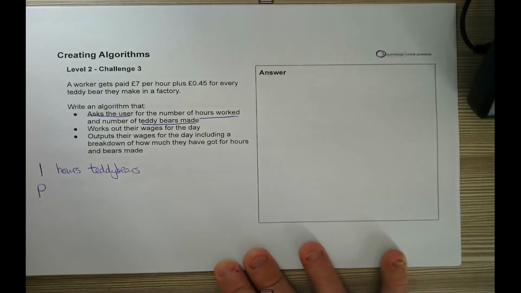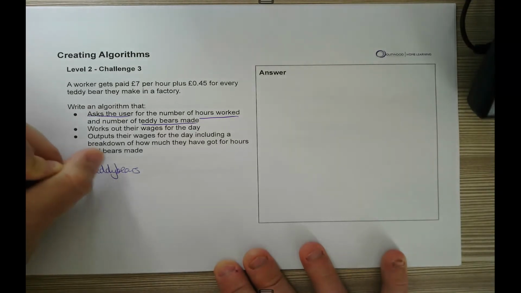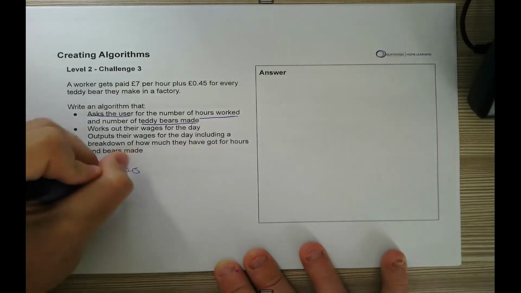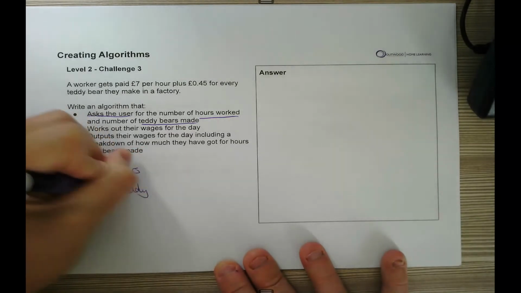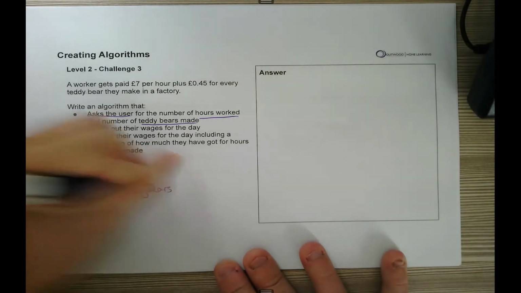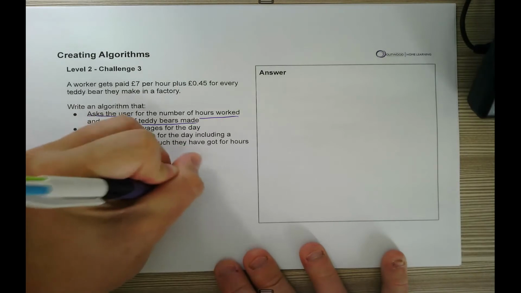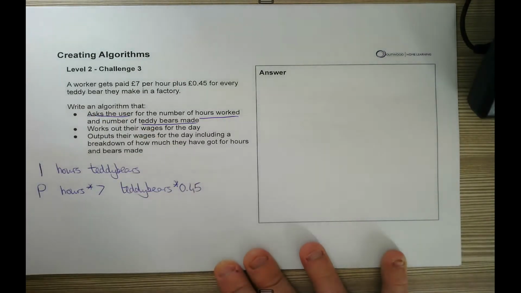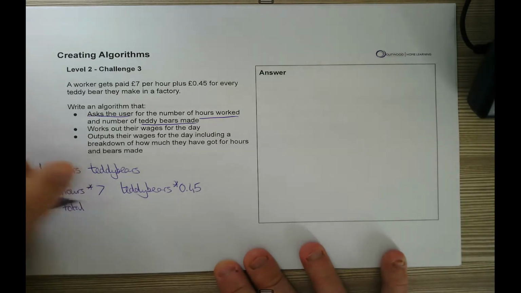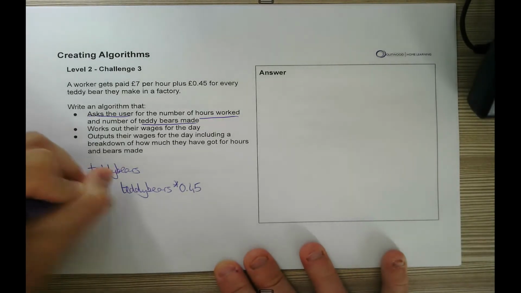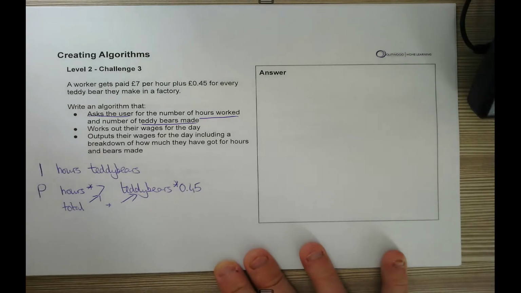So how do we work out the hours worked? It's going to be the hours times by 7, and we're going to get the teddy bears times by 0.5. Okay, they're the two calculations, but we also need to add them together, which is going to be that one plus that one, and we'll look at how that looks in a minute.